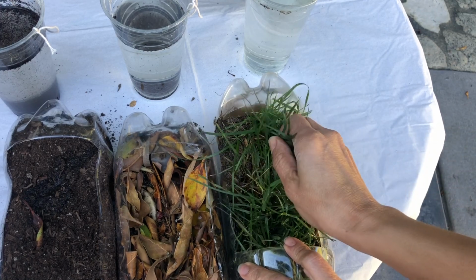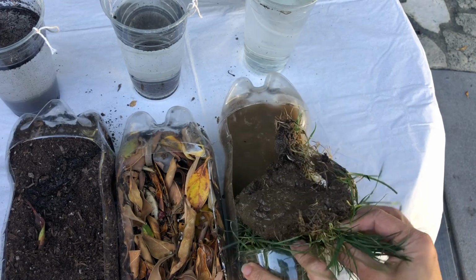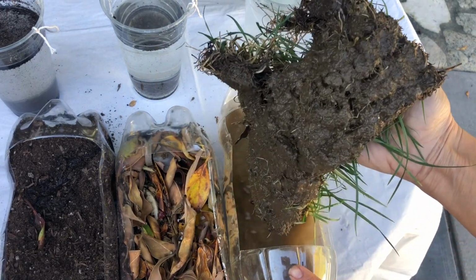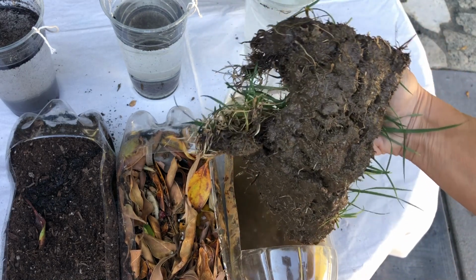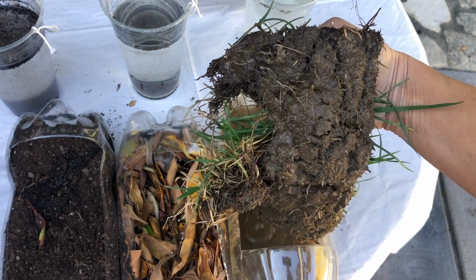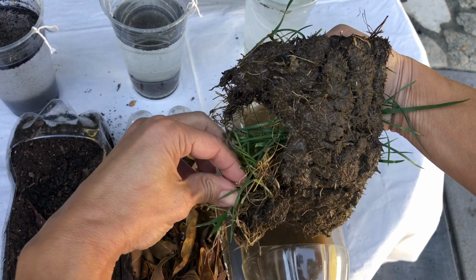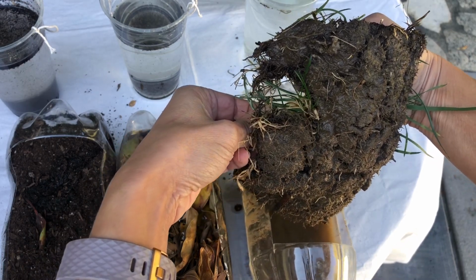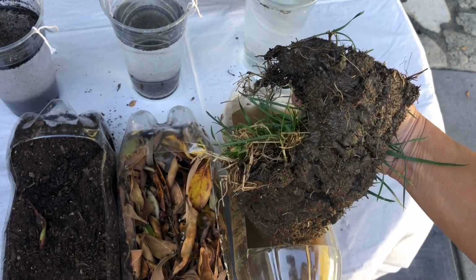Let's pick it up, turn it around and show you the roots up close. The soil is all sticking together. It's not falling apart. It's not going to erode. The roots are holding it.